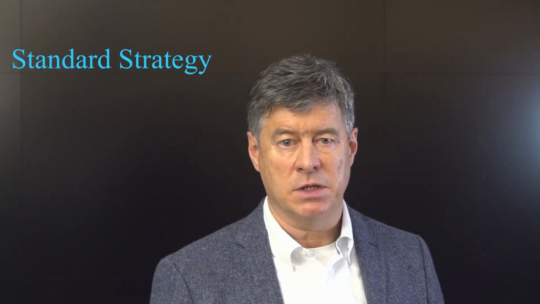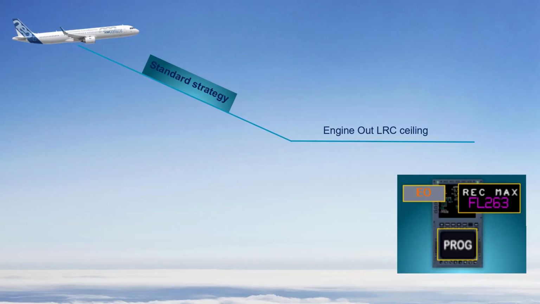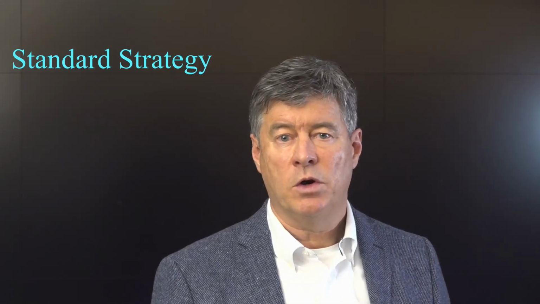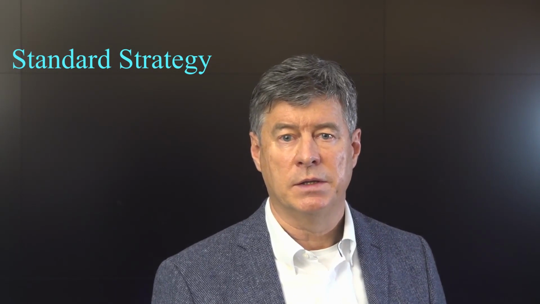Now let us take a look at the details of these strategies and, more important than that, when to apply them. If you are not flying ETOPS or over a mountainous area, you apply the standard strategy. To apply the strategy, you need to select a speed or Mach target that ensures the aircraft is within the stabilized windmill engine relight in-flight envelope. This speed or Mach target is different depending on the aircraft type you are flying.